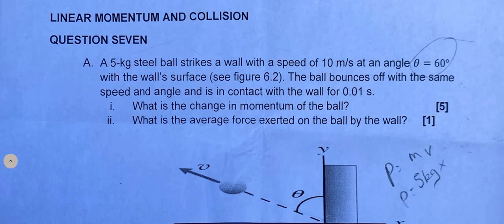Okay, so in this video, we're simply going to talk about linear momentum and collision, and we're going to start by looking at some formulas that are needed for you to be able to understand the way that questions are going to be phrased under linear momentum.